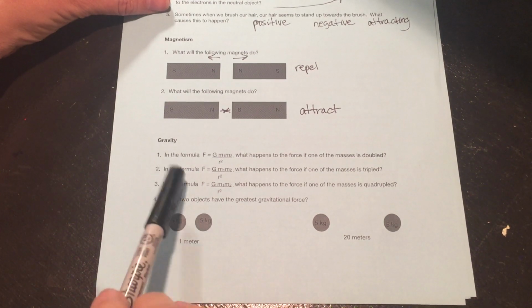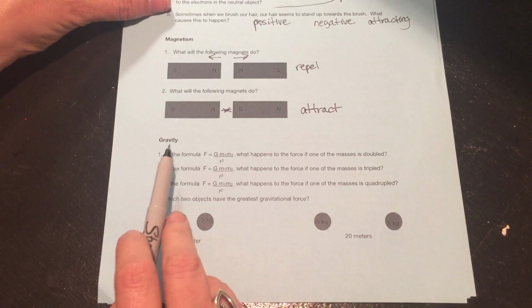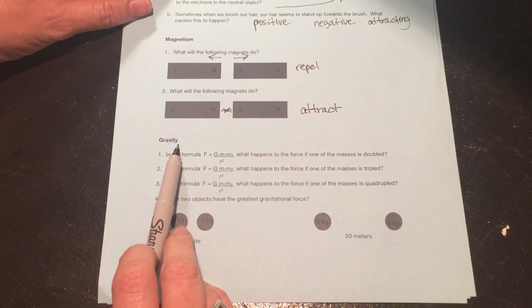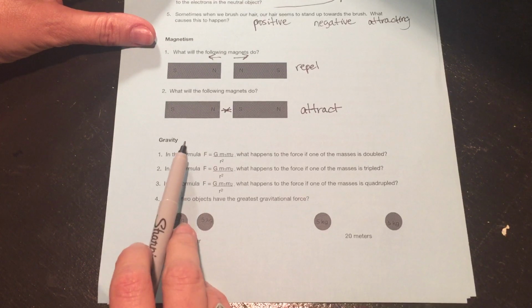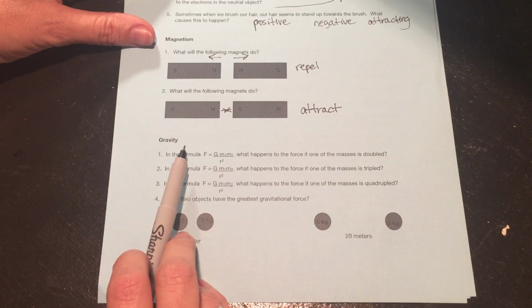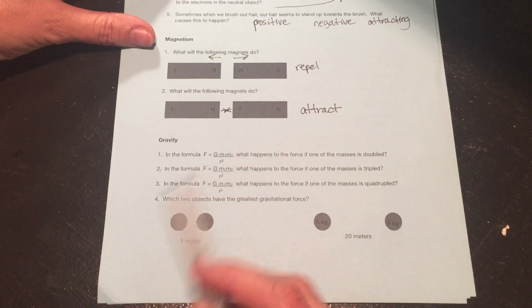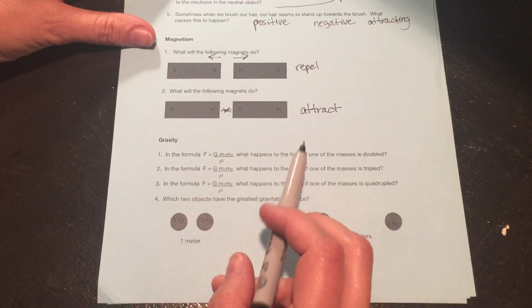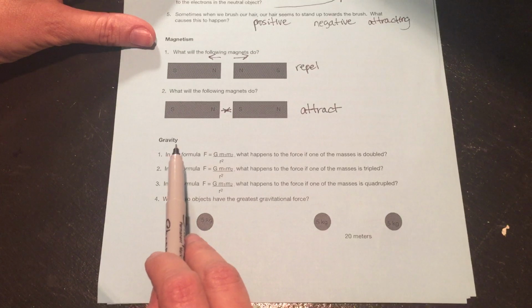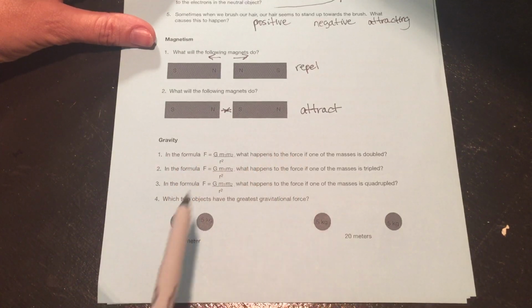Okay, we're going to talk about gravity. So we did not discuss gravity much in class, but it is on the final, so I want to go ahead and discuss it with you now. It's very, very similar to Coulomb's law, which we did discuss at length in class. In fact, it's exactly the same as Coulomb's law, but instead of with charged objects, we're looking at gravity.